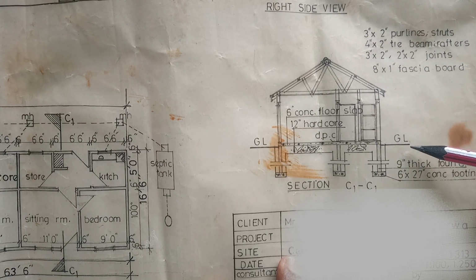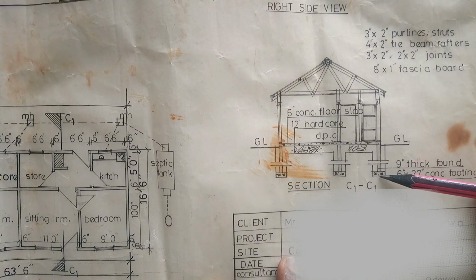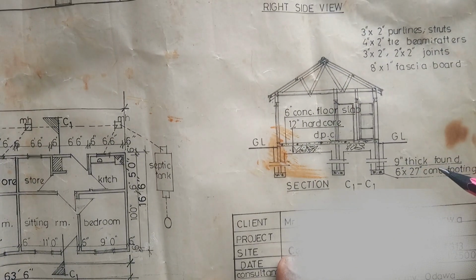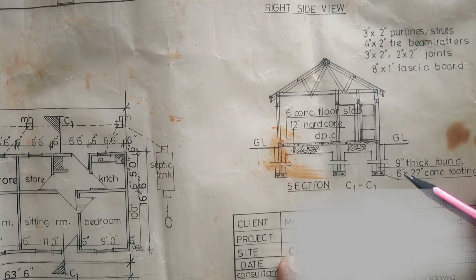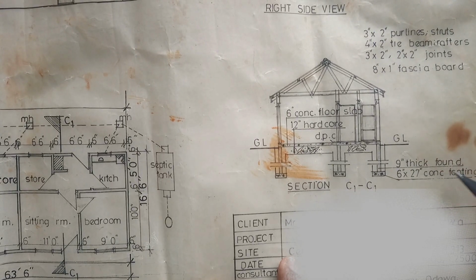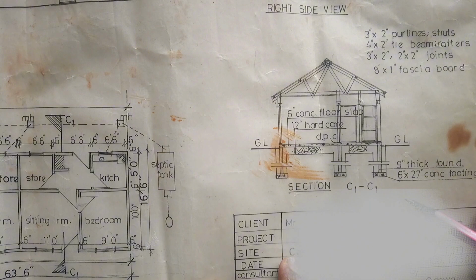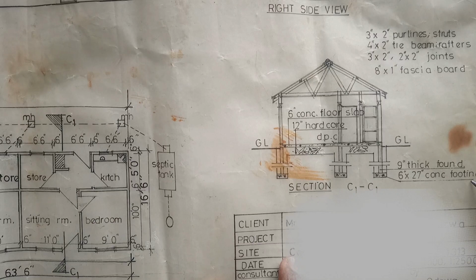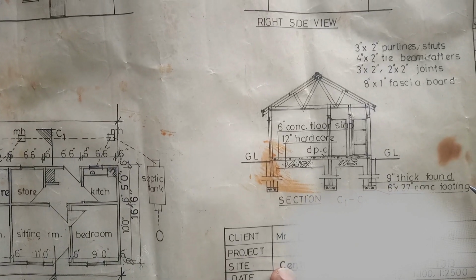Once again, at the ground level, you have to dig deep enough so that you have proper concrete poured in there, like a 9-inch thick foundation, and a 6-inch by 27-inch concrete footing. Later on, we shall look at the concrete footing. What does it mean?